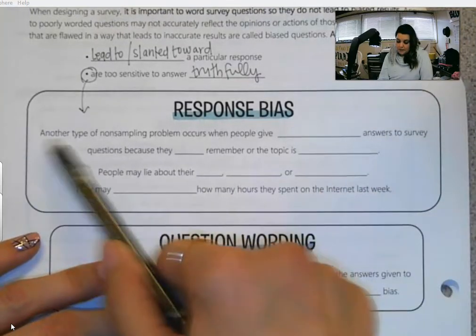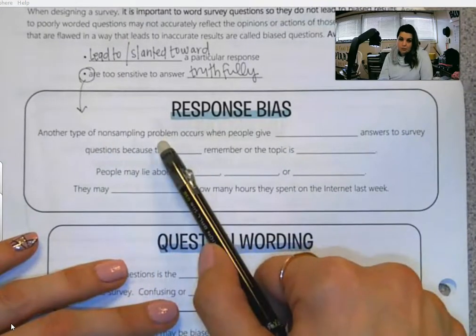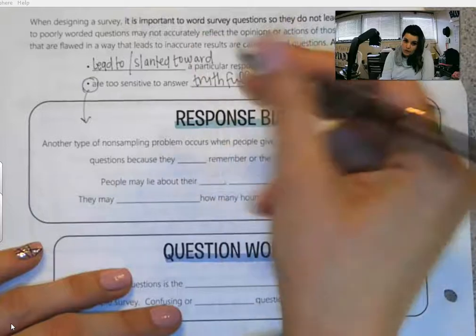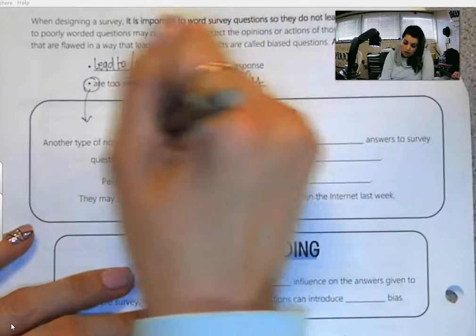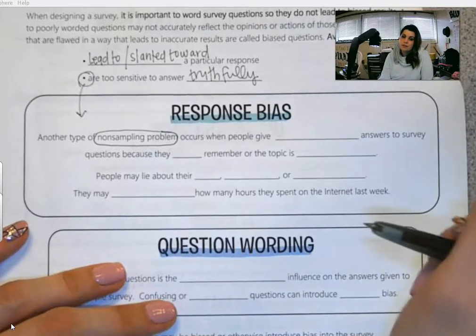So in this bubble, it just says another type of non-sampling problem. What this means is it happens even with a good sampling method. A non-sampling problem means can happen even with good sampling methods.